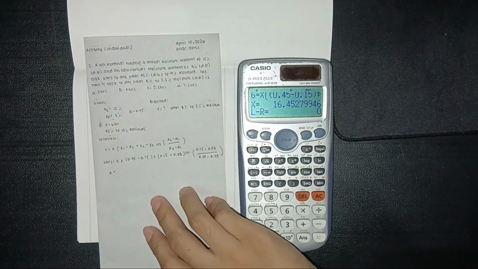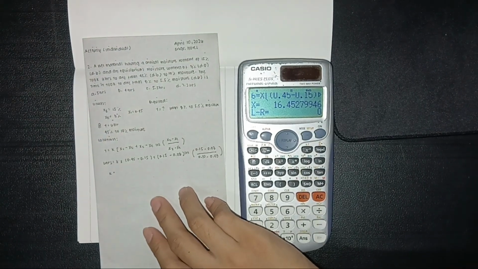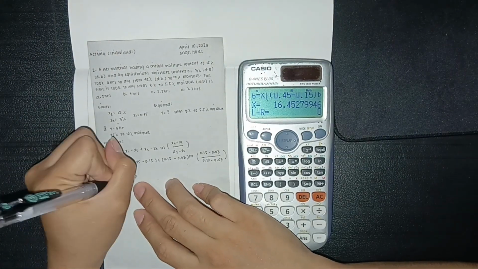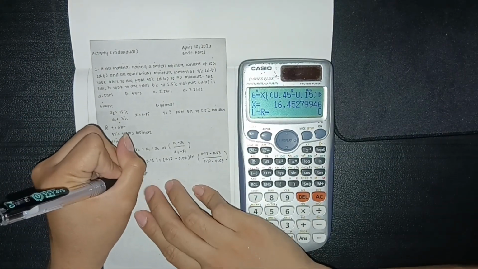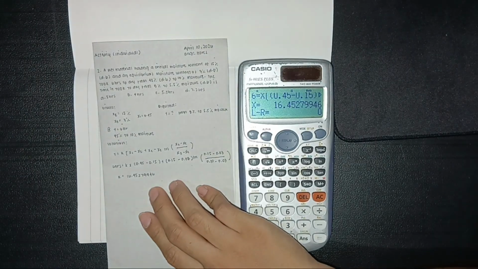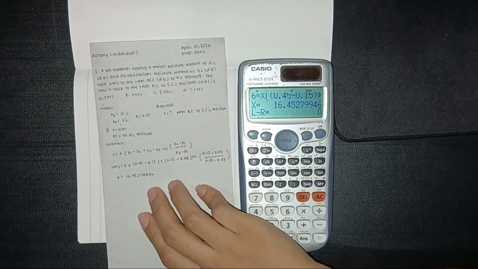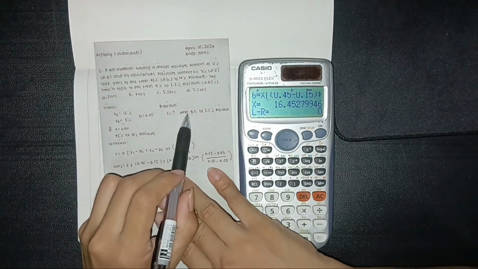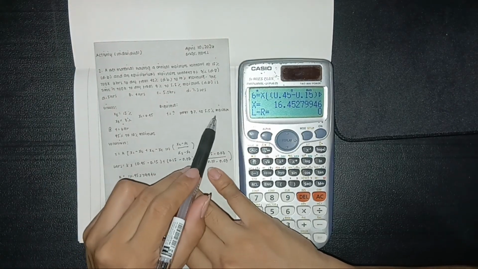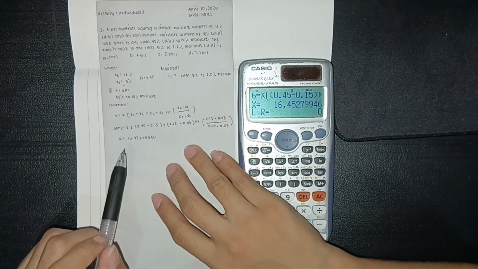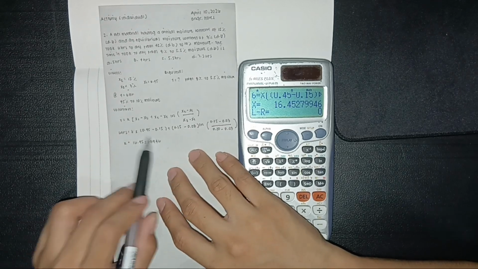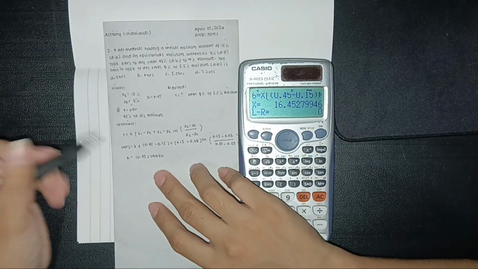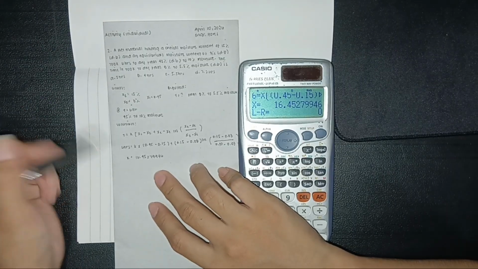So the k that we get is 16.4527.9946. So again, we have to calculate the target interval from 8% to 5.5%. We're going to use the same formula for getting t, just putting in the k.